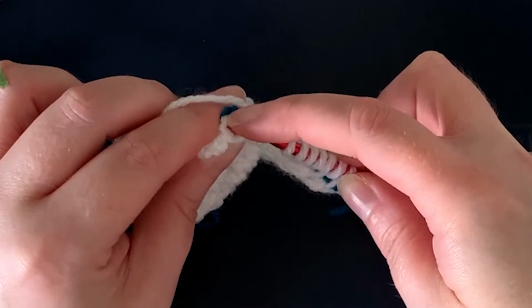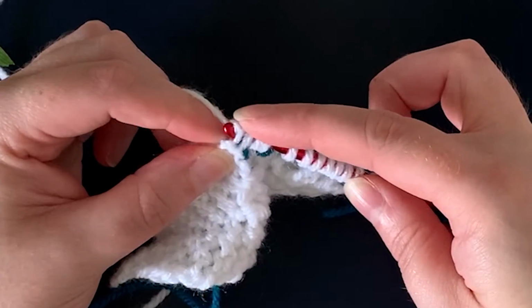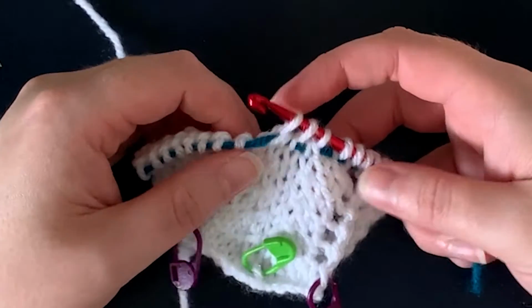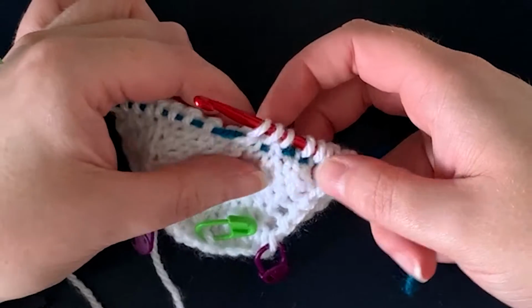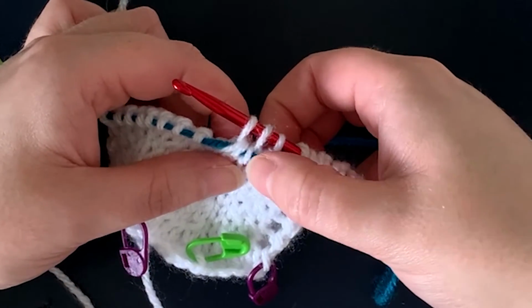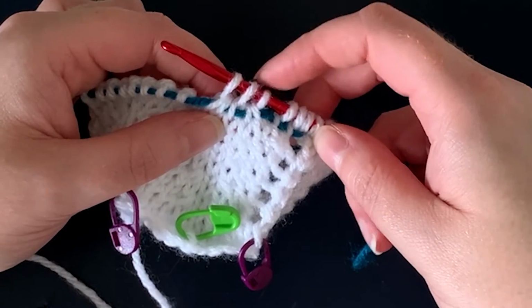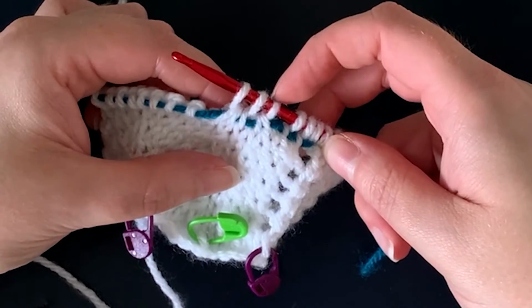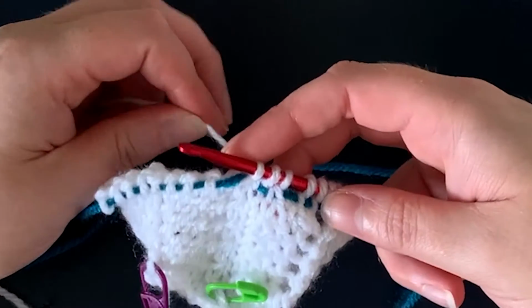through, through both stitches, yarn over and pull through both. And there we go. So that's the left leaning and right leaning decrease stitches. As you can see here, we've got 1, 2, 3, 4, 5 stitches there, but there's only 3 stitches on my hook, which means we've decreased 2 stitches. That's 1 on either side, 1 left leaning and 1 right leaning.